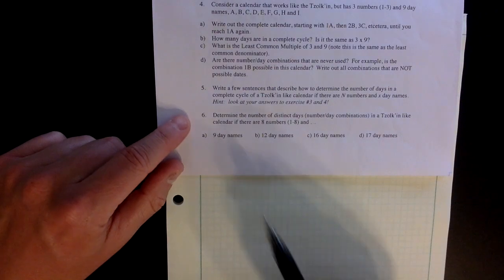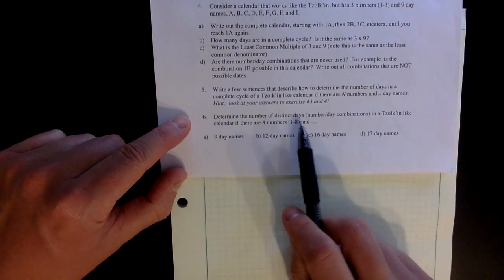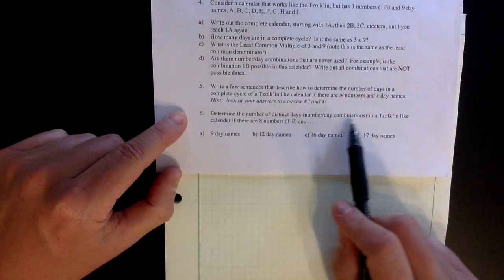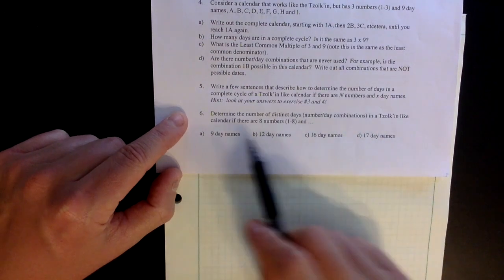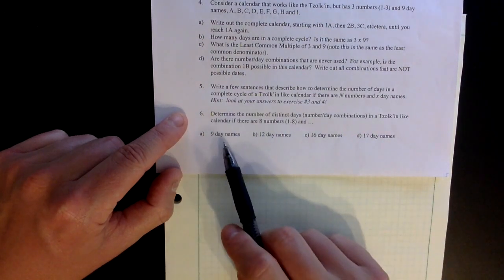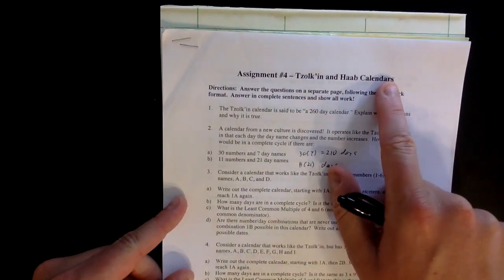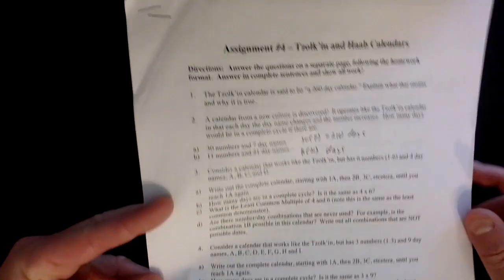All right, in this video, I want to go over number 9. Determine the number of distinct days, the number of days in a calendar, a Tzolk'in-like calendar, where there's 8 numbers, and then looking at a variety of different named days. So we're looking at the Tzolk'in and Haab calendars homework assignment.